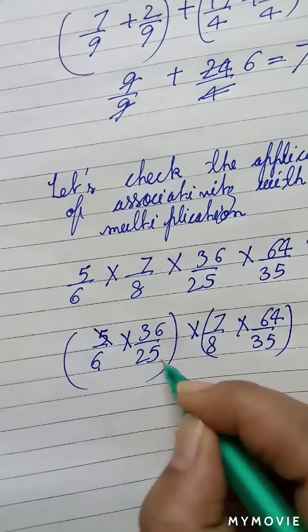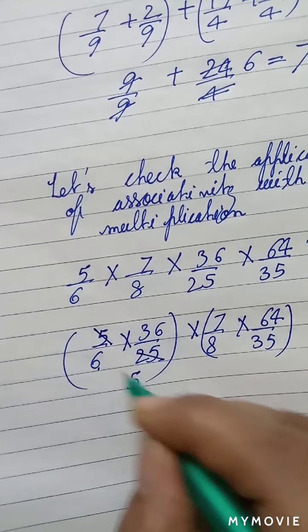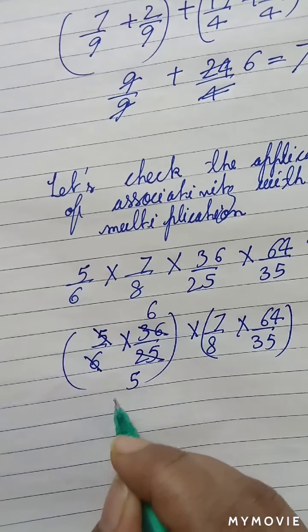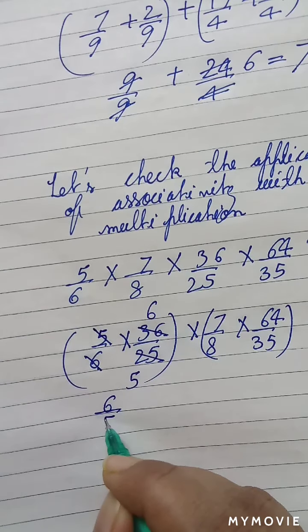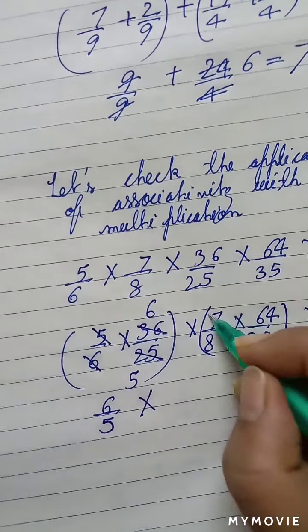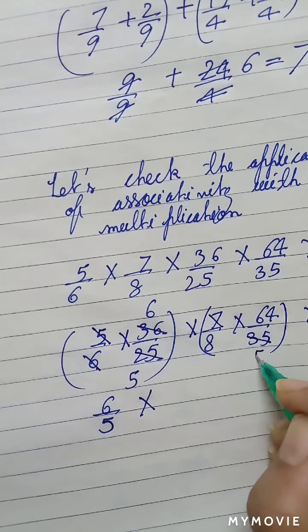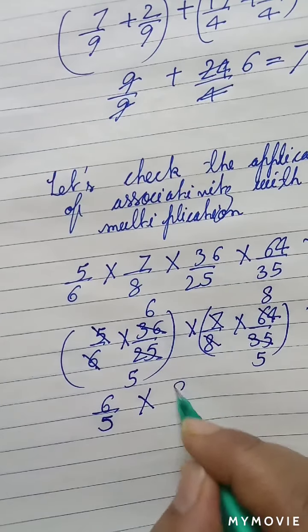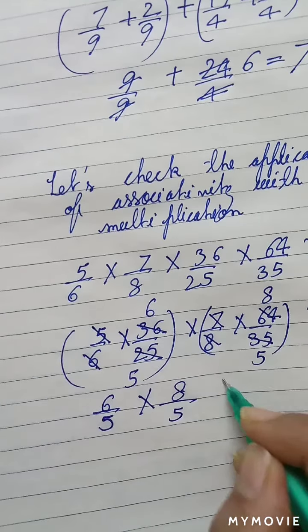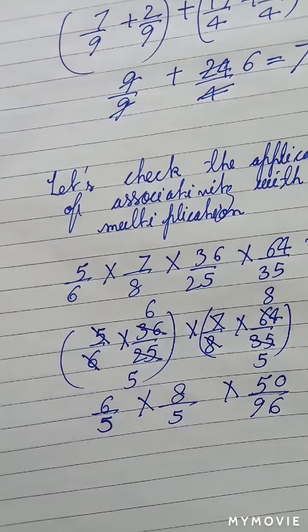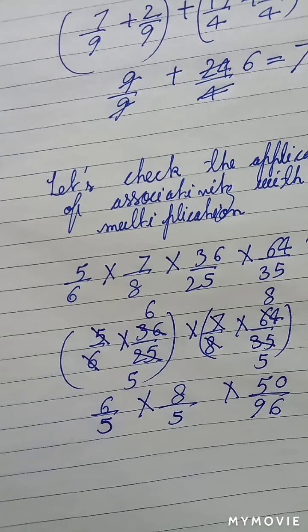So let's do the job. We have 5 here, and 6 and 36 will cancel out. We will be left with 6 by 5, and here 7 and 35 will get cancelled, into 8 by 5 into 50 by 96. Is it not convenient at this point?